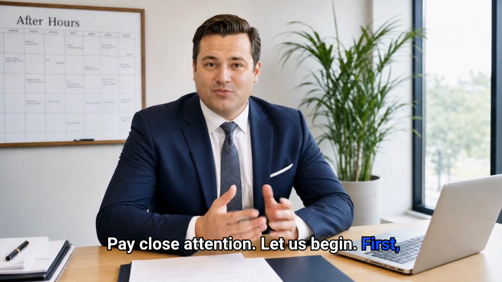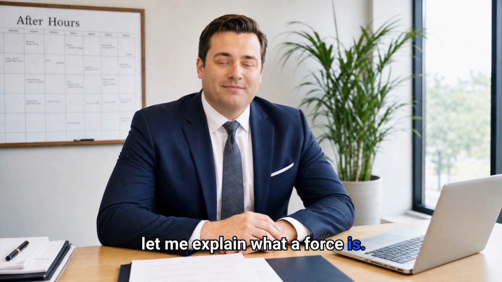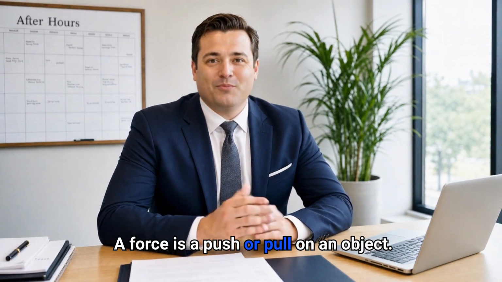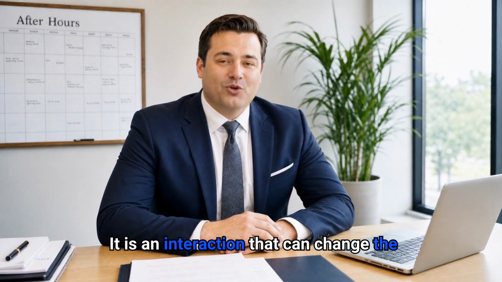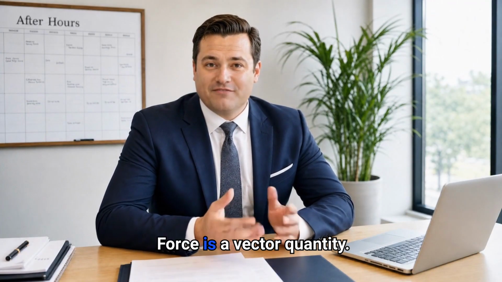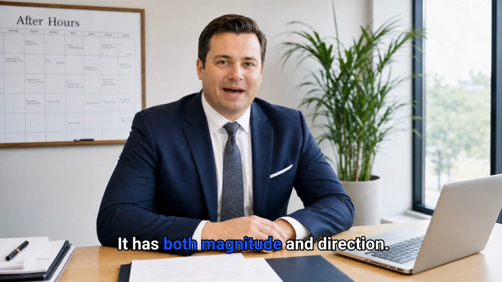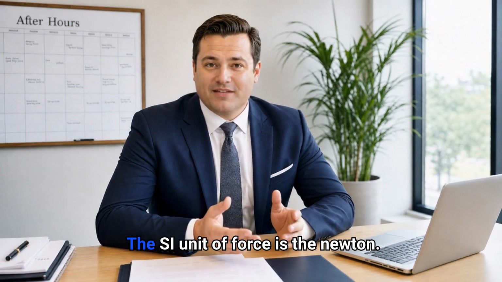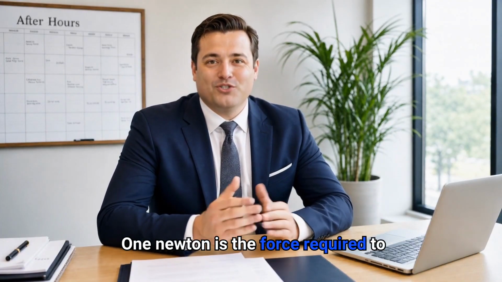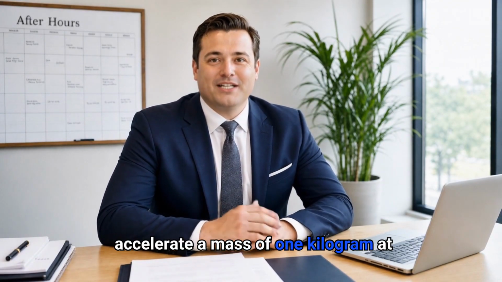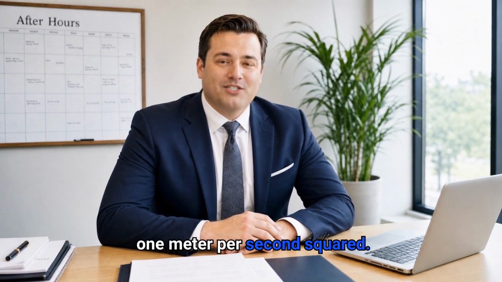First, let me explain what a force is. A force is a push or pull on an object. It is an interaction that can change the motion of an object. Force is a vector quantity. It has both magnitude and direction. The SI unit of force is the Newton. 1 Newton is the force required to accelerate a mass of 1 kilogram at 1 meter per second squared.